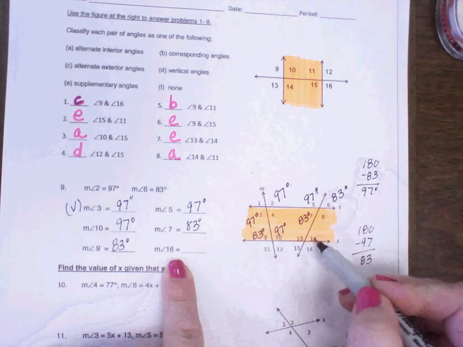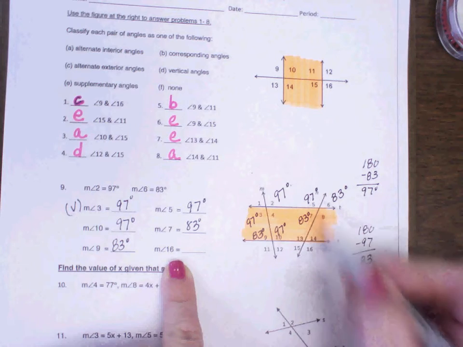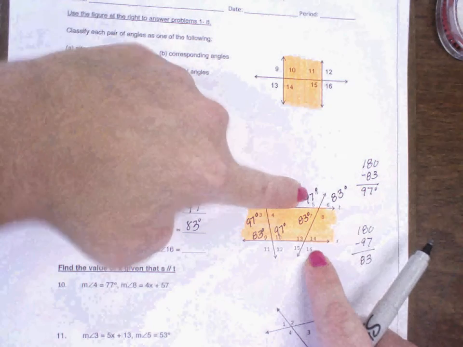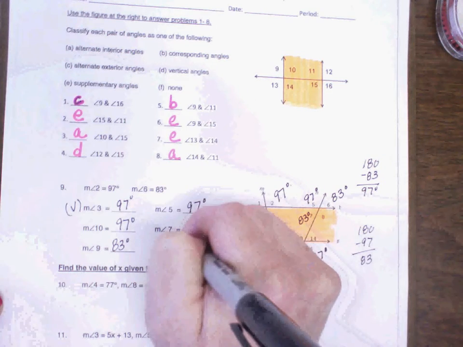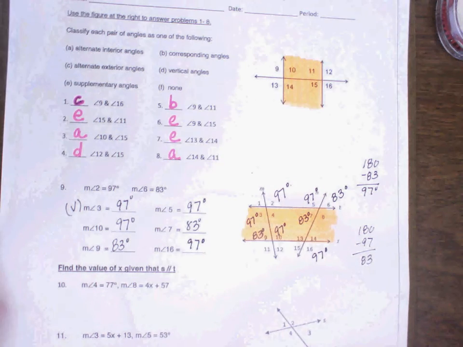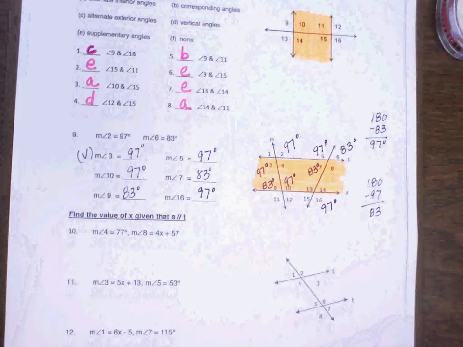All right. What about 16? 16 is, look, alternate exterior with 5. Very good. So this would be 97. Good job. Very good.